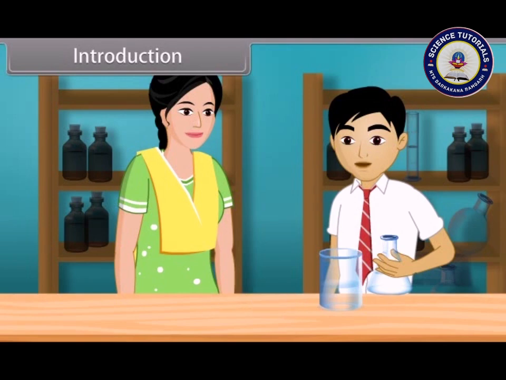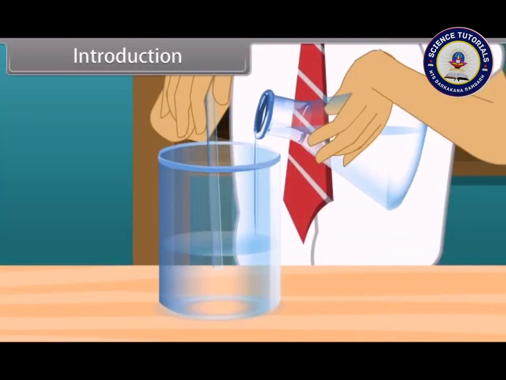Why is that, teacher? Why can't I mix them directly? It will take so much time. Yes, I agree that it will take time, but you have to mix them slowly, else you might get burned. Oh yes, I feel the container hot.